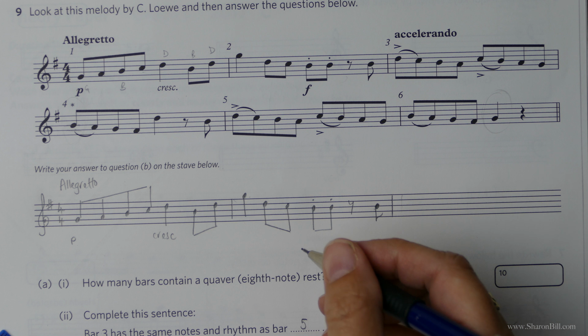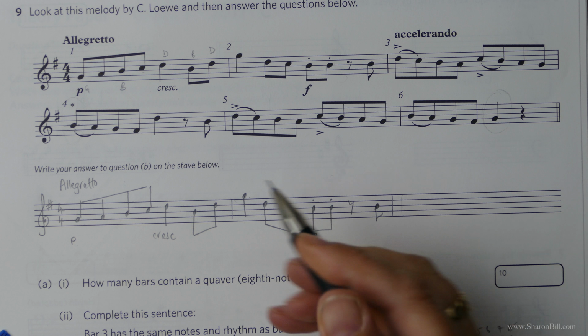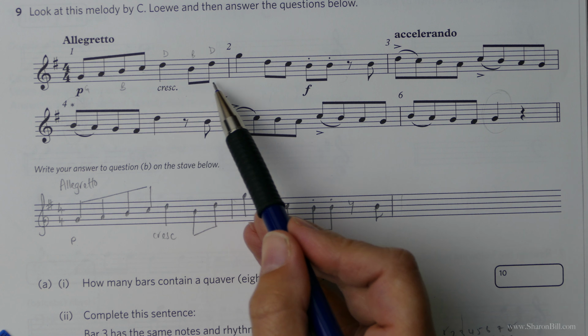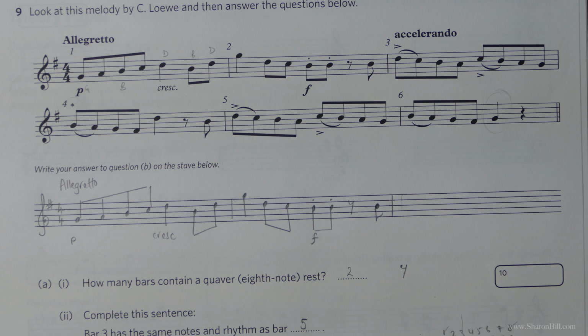So the only thing I need to do is just make sure I've got all of the dynamics and there's no more slurs or anything to be added. And so I think that's the end of that question, and that's also the end of the paper.